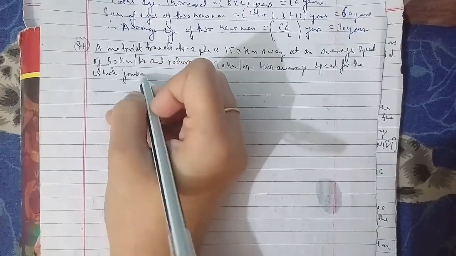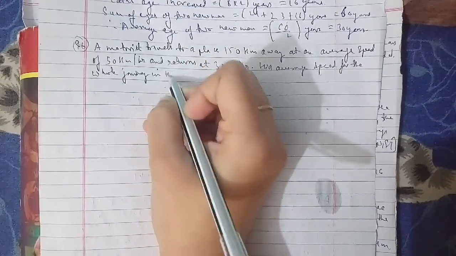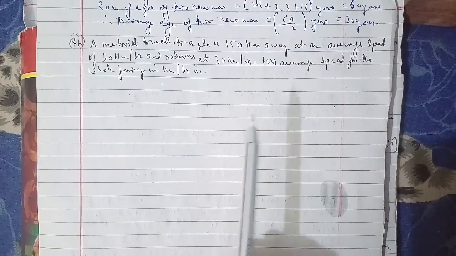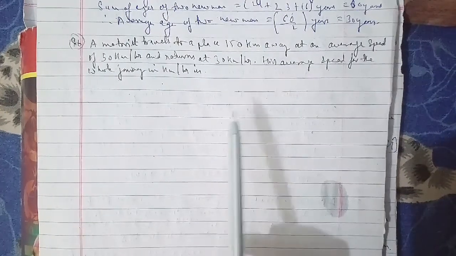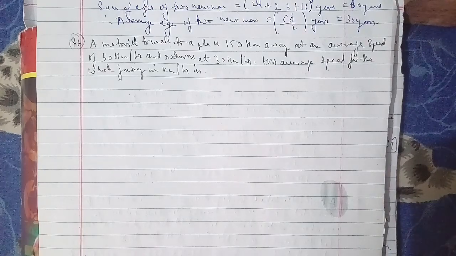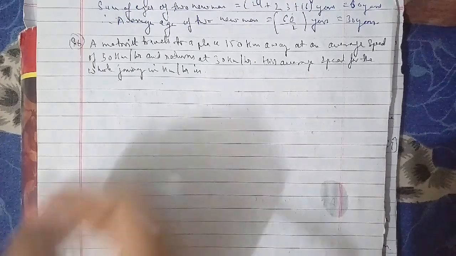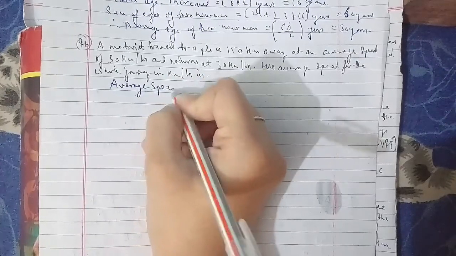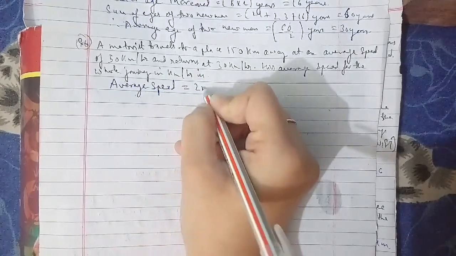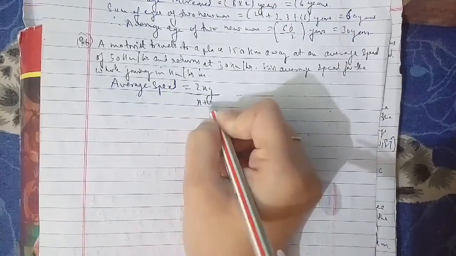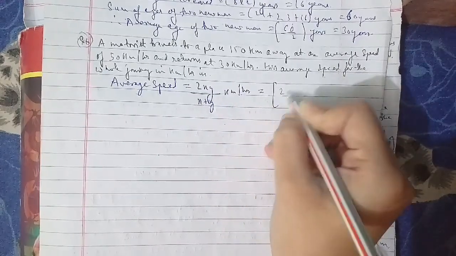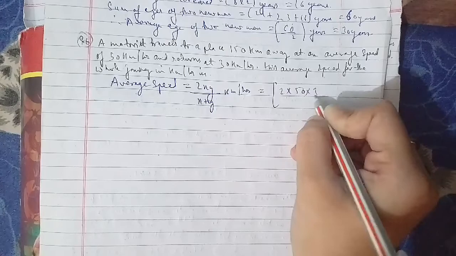Let's go ahead. So here the average speed equals 2xy upon x plus y kilometer per hour, which equals 2 into 50 into 30 upon 50 plus 30 kilometer per hour, which is also equal to 37.5 kilometer per hour. That is the important question here.